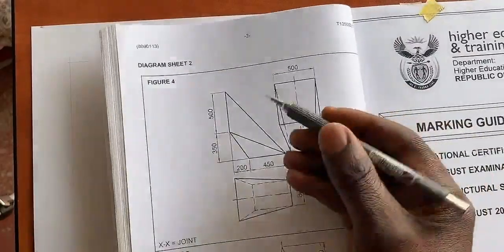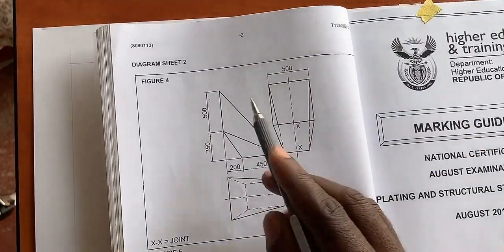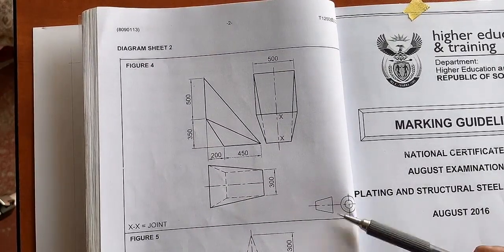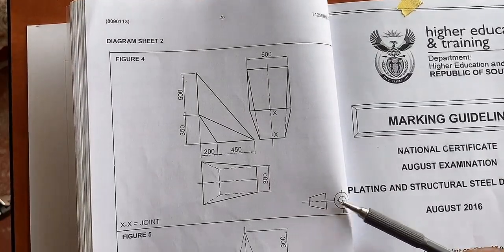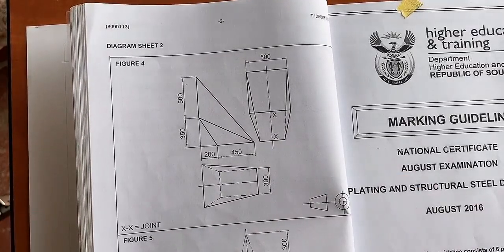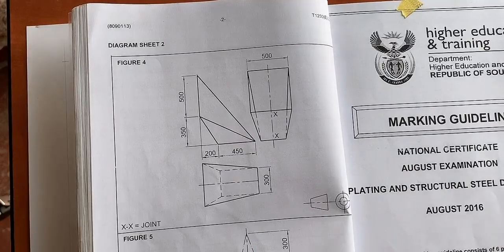Where they are perpendicular to each other, that's where I'm going to put this corner of my front view. So actually these views are given according to this symbol, which is the first angle orthographic projection symbol, which means this is front, this is top, this is left. Remember using a scale of 1:10, so 500 divided by 10 is 50. So go down with 50 millimeter.